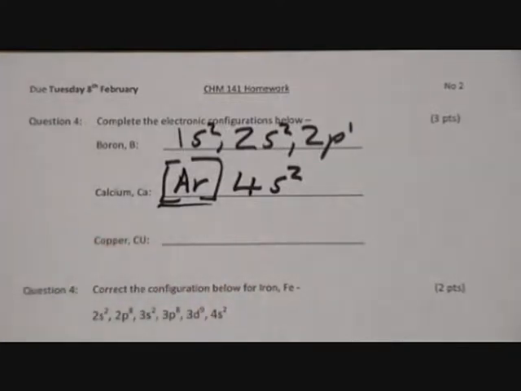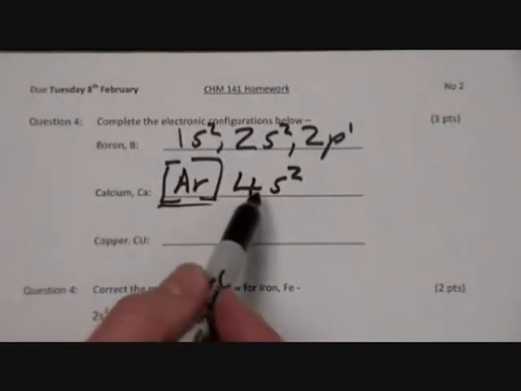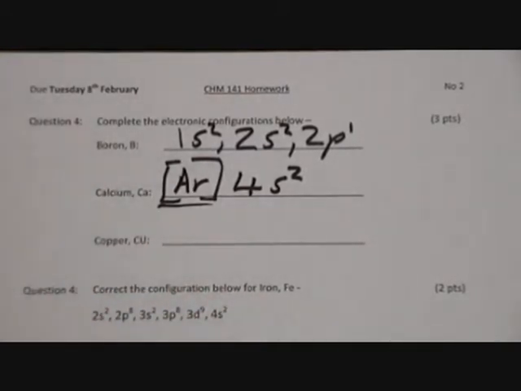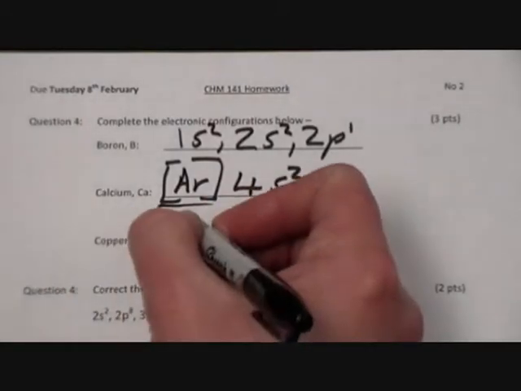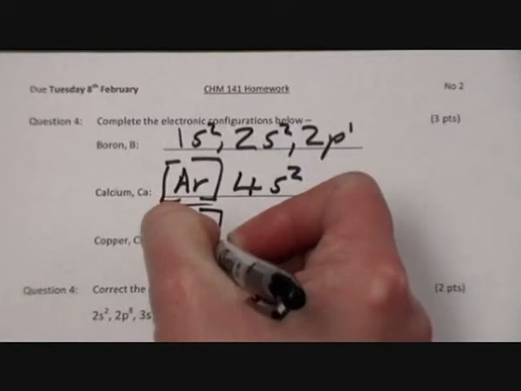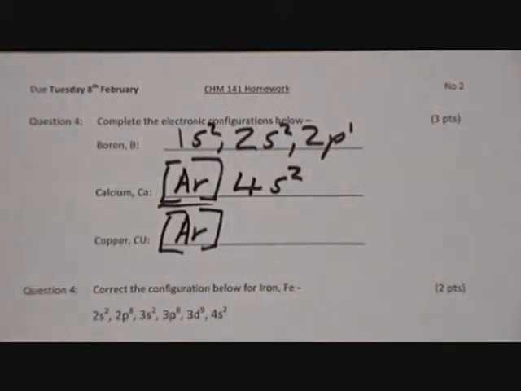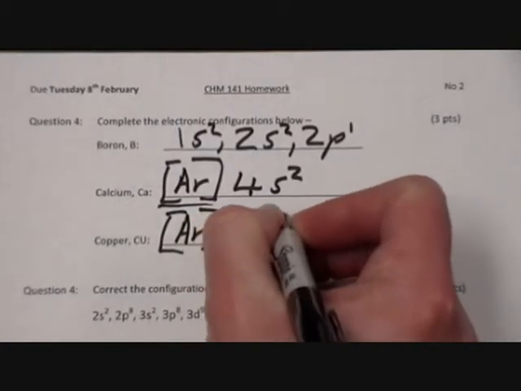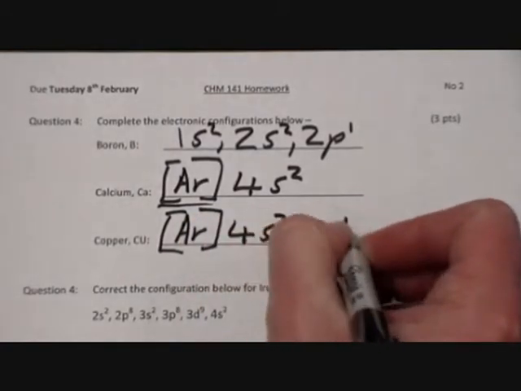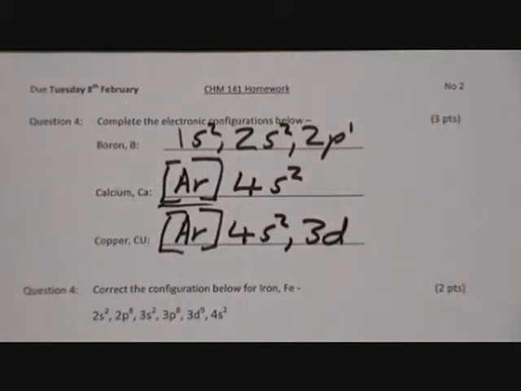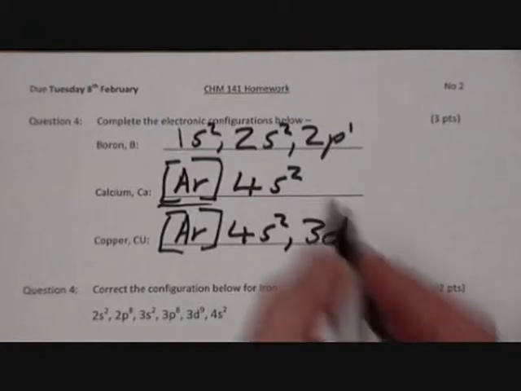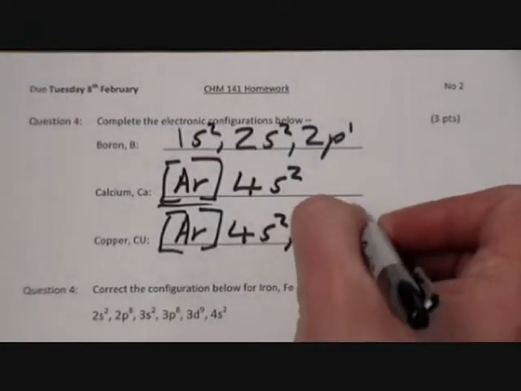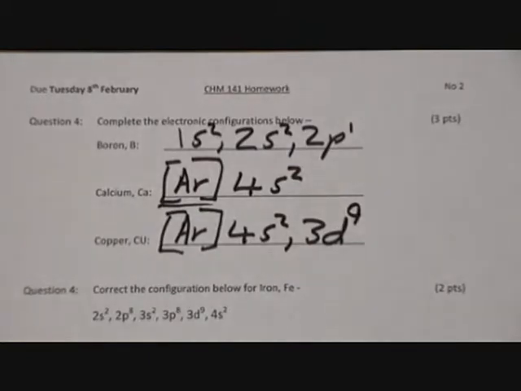But we are allowed to write argon in square parentheses to say that the configuration of calcium is like argon, but goes beyond it with another 2 electrons. Likewise, copper can initially be summarized as being like argon, but goes beyond the configuration of argon with 2 electrons in the 4s subshell. And for the 3d subshell, remember it's 3d because the d is one behind the 4s and the 4p. The 3d contains 9 electrons in that d subshell.